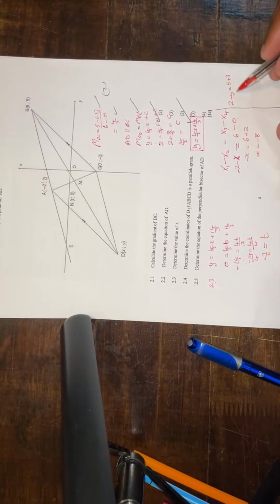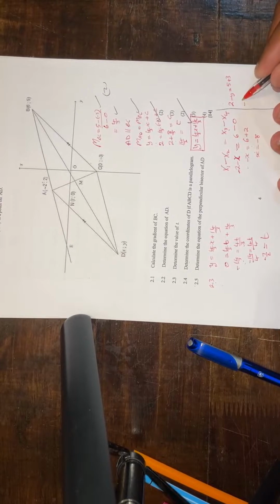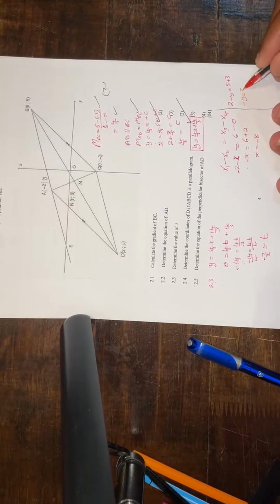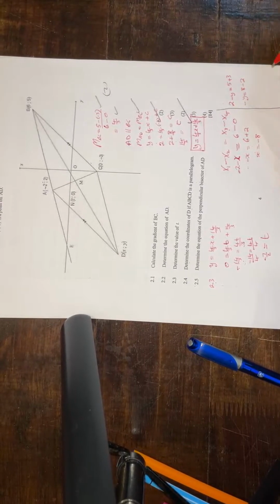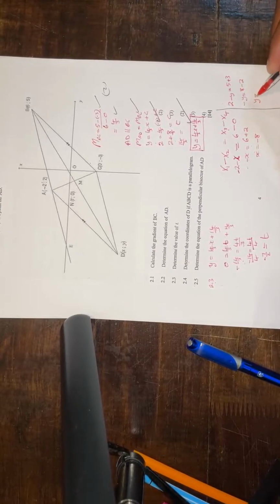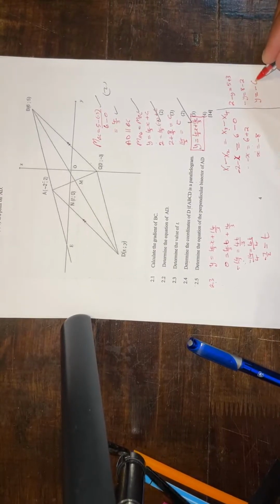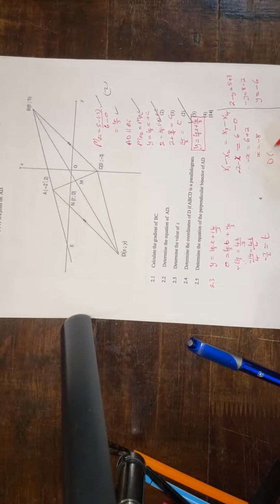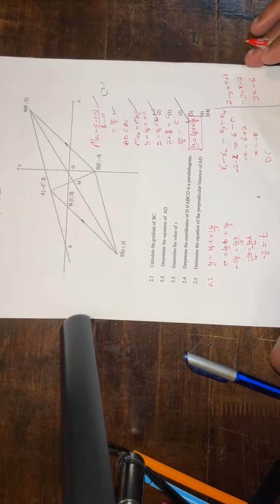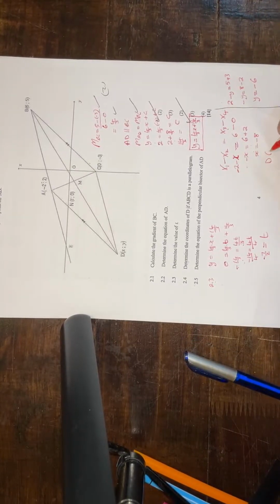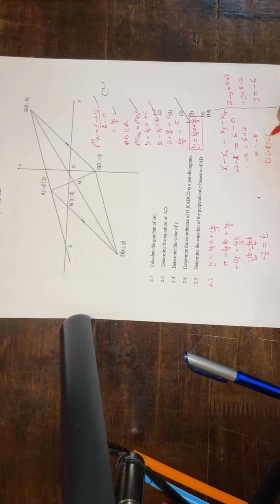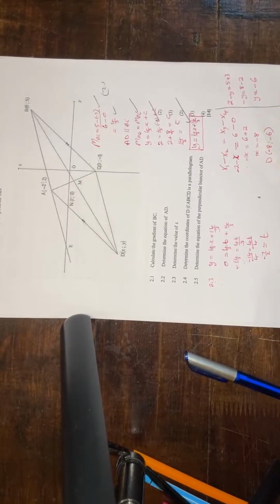So negative y is equal to 8 minus 2, and y will be equal to negative 6. So the coordinates of D are negative 8 and negative 6. Done. You get your 3 marks for writing that.